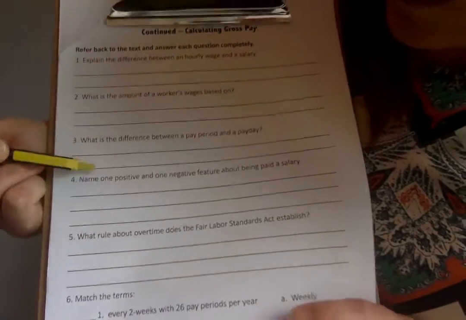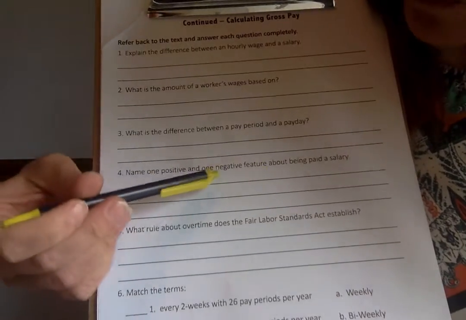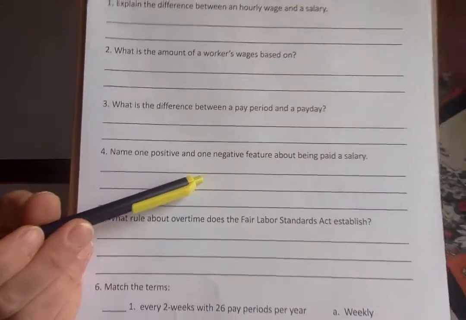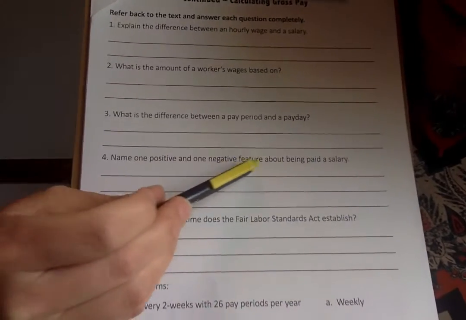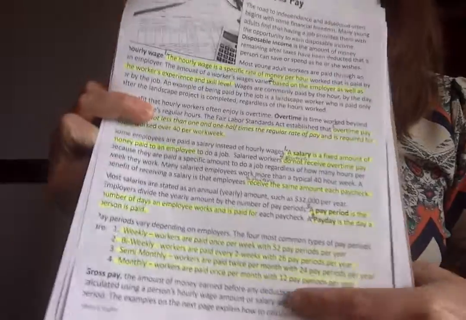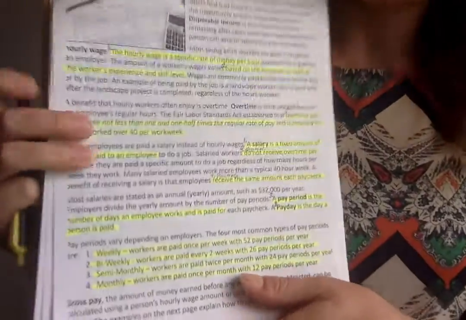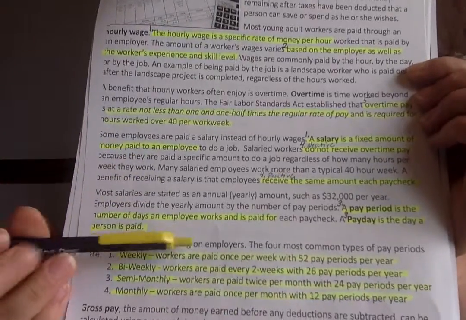Number 4, name one positive, so one good thing, and one negative, one not so good thing, one bad thing, feature about being paid a salary. So it's one good thing about a salary and one not so good thing about being paid as a salary. So here we go back to the text for number 4's response. Let me find my number 4.